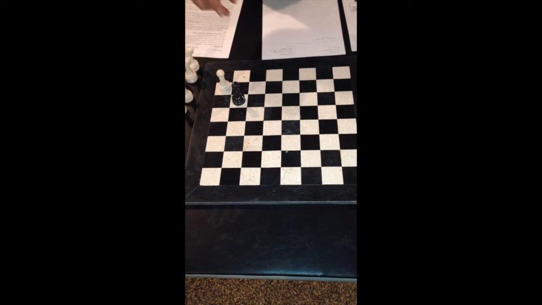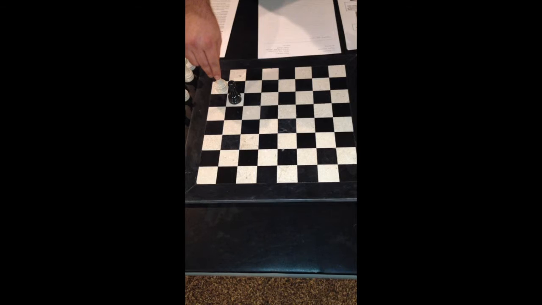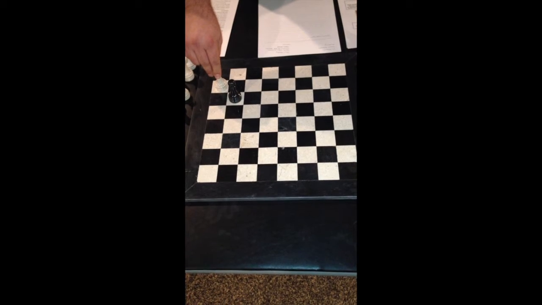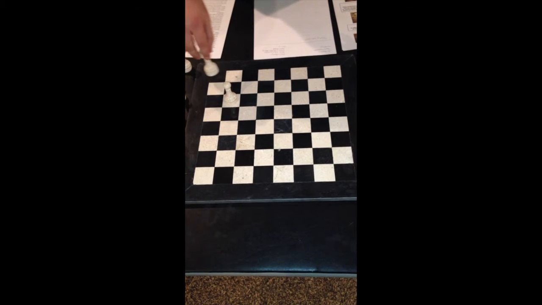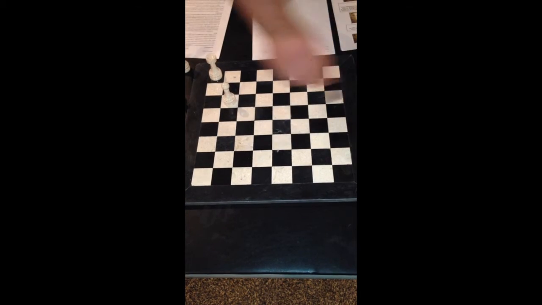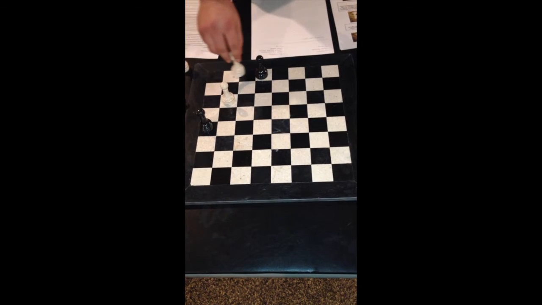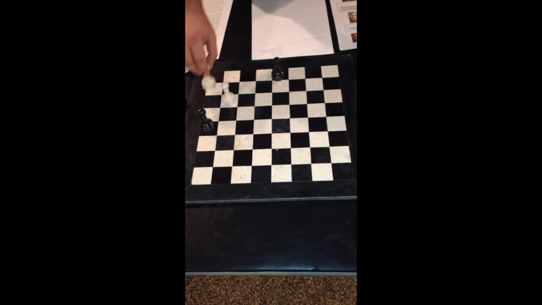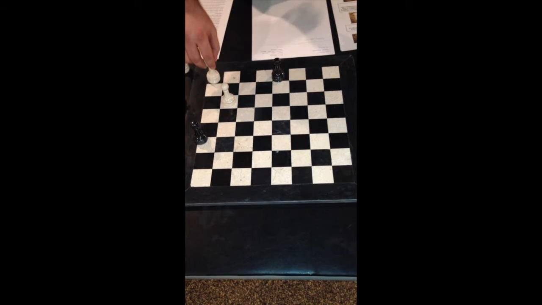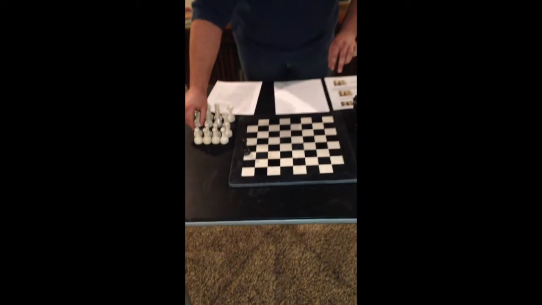The pawn is also the only piece that does not capture in the same way that it moves. This means that the pawn only captures diagonally. This is unlike something like the rook, which captures in the same way that it moves, vertically or horizontally. Those are the components that make up the game of chess.